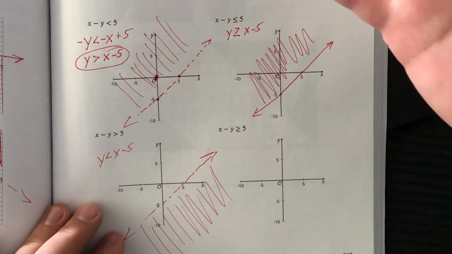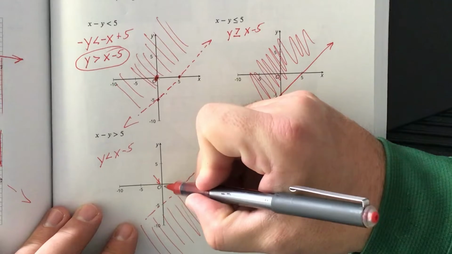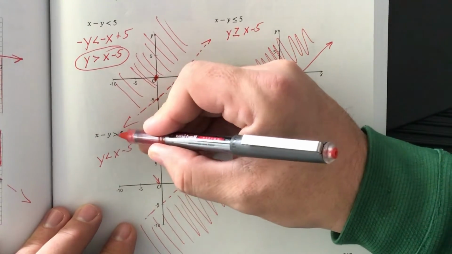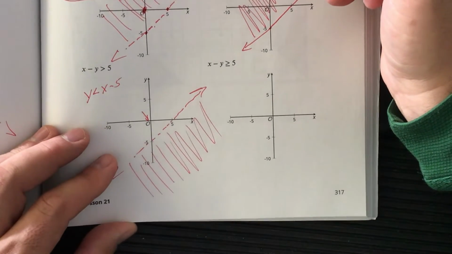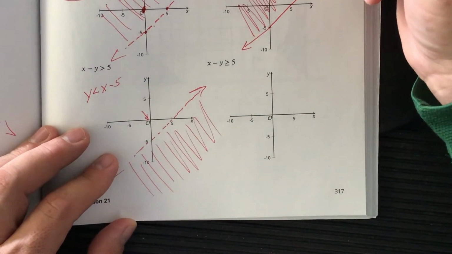Again, I don't know if I did it right, Mr. Milbrandt. Well, check the origin. According to this, the origin should not work. 0 minus 0 is bigger than 5. The origin doesn't work, so you know you shaded correctly because you did not include the origin.